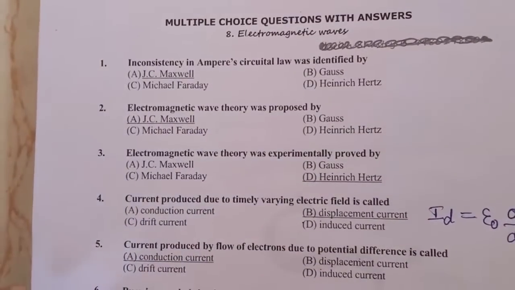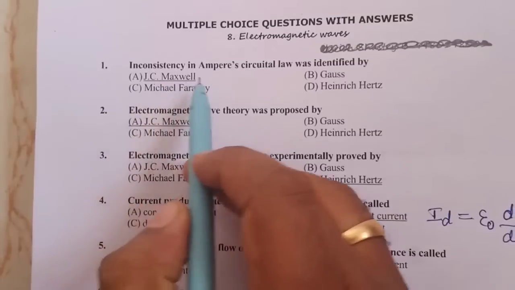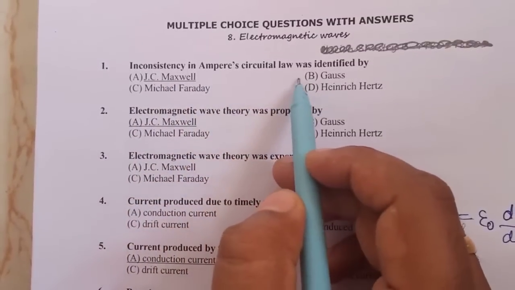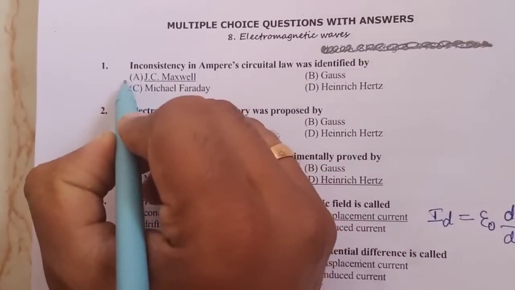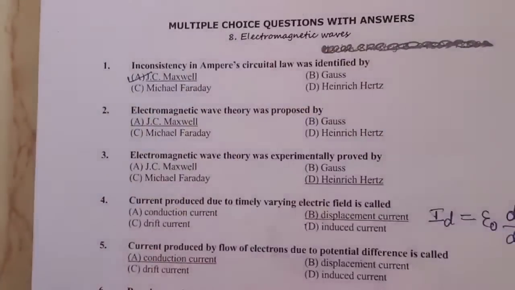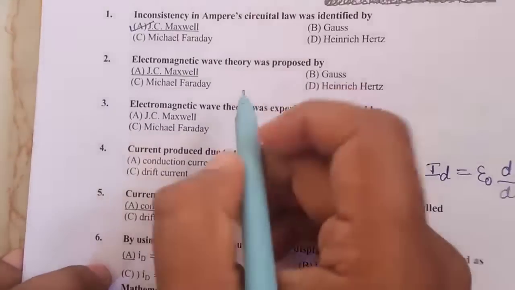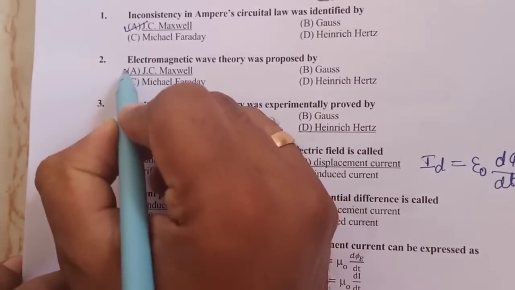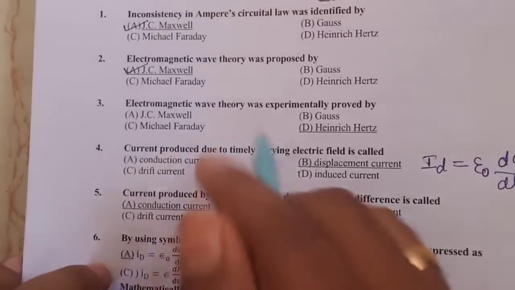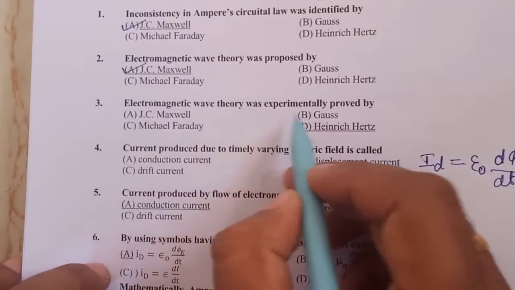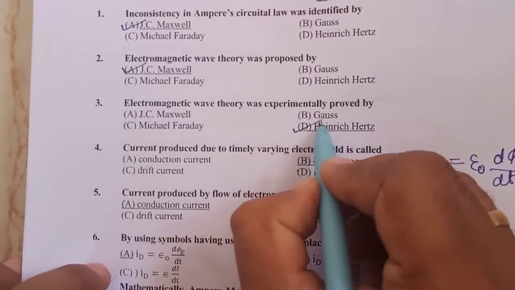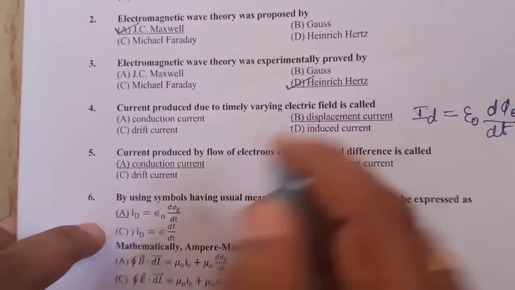MCQs on electromagnetic waves. First question. Inconsistency in Ampere's circular law was identified by James Clerk Maxwell, that is J.C. Maxwell. Electromagnetic waves theory was proposed by James Clerk Maxwell or J.C. Maxwell. Electromagnetic wave theory was experimentally proved by Heinrich Hertz. That is a very important question.